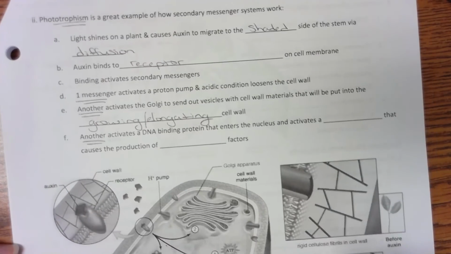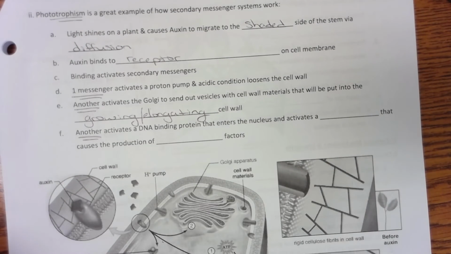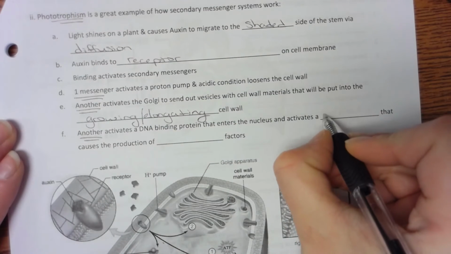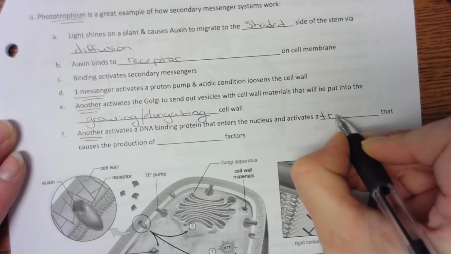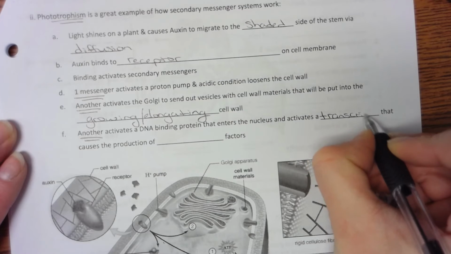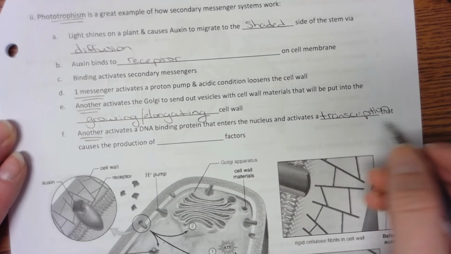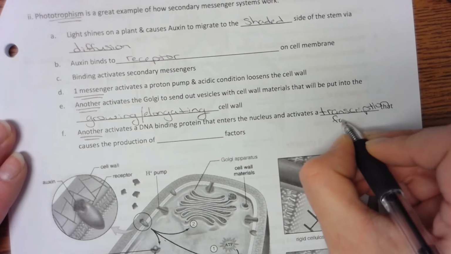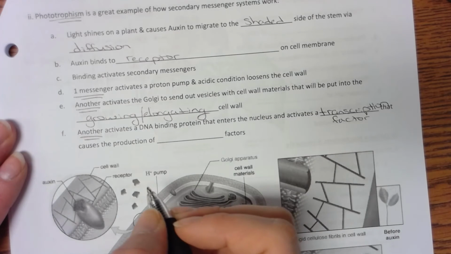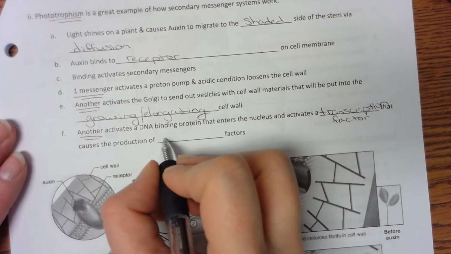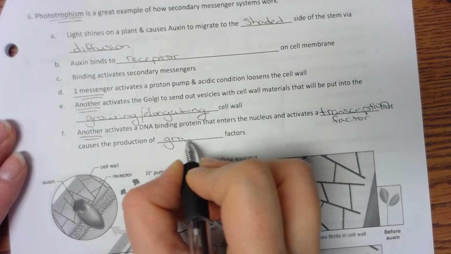Another one activates a DNA binding protein that will activate transcription factors. Not sure why you're not given more space for that, but it activates a transcription factor that will lead to the production of growth factors.